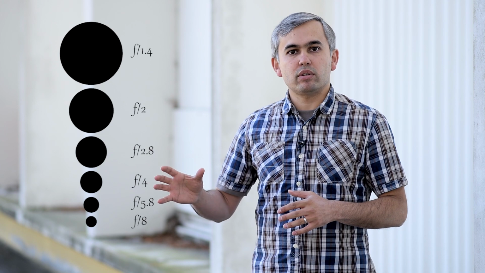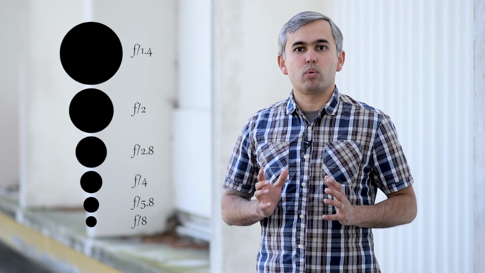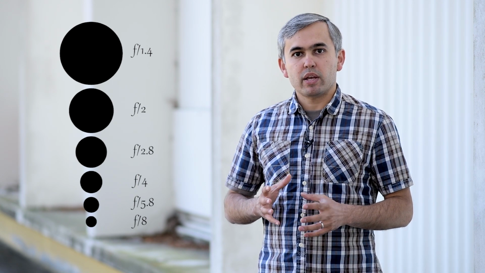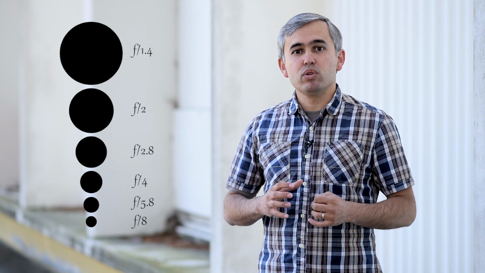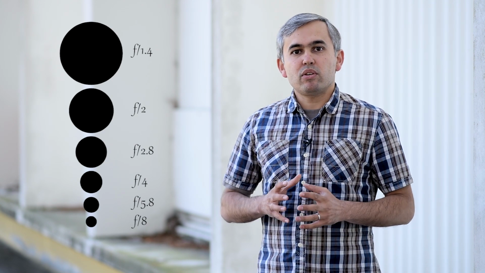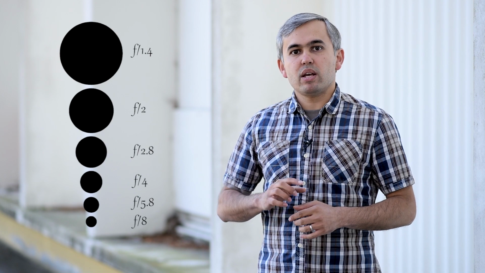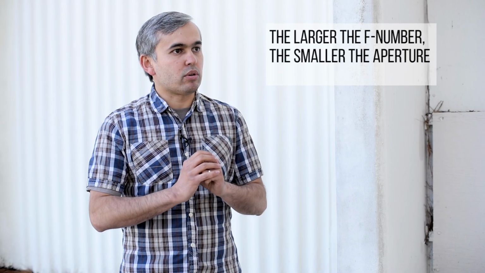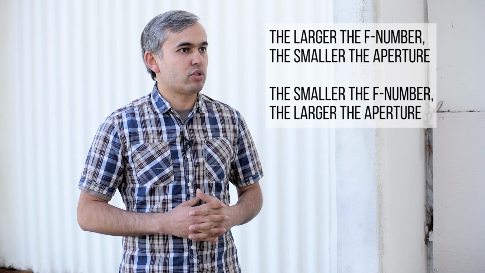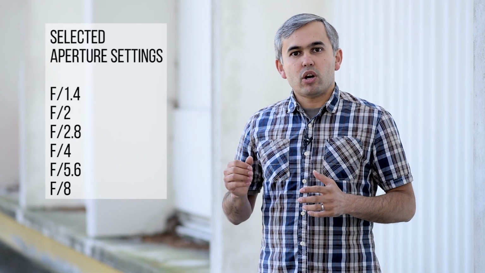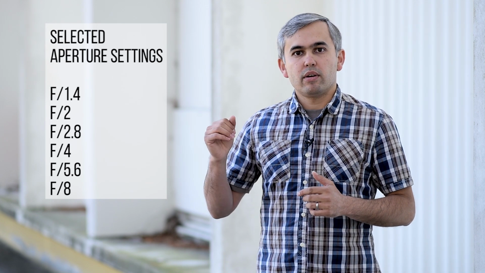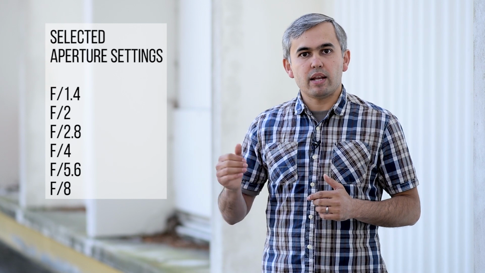You can see that we have it illustrated from f1.4 all the way to f8. Now at f1.4, that's the smallest number, but see how big that aperture looks? And now take a look at f8. That's really, really small. So that's something for you to keep in mind. Always, when you think about the f-number, the larger the number, the smaller the aperture. The smaller the number, the larger the aperture. Now you can see in this chart we go from f1.4 to f2, f2.8, f4, f5.6, and f8.